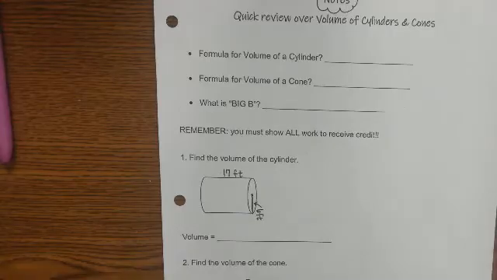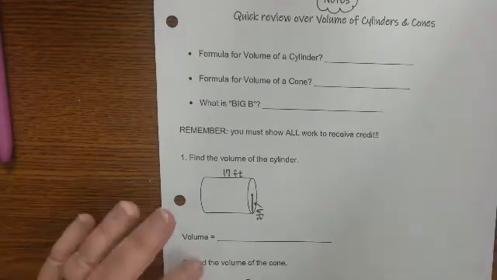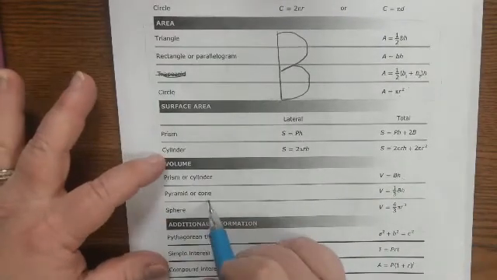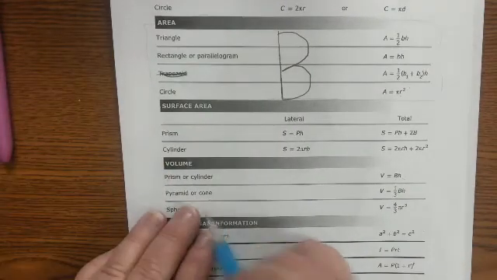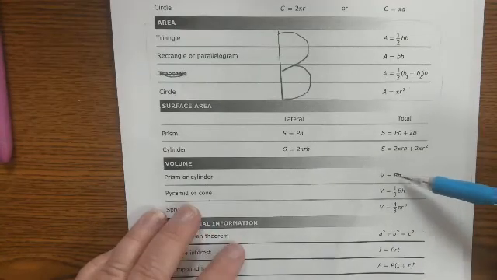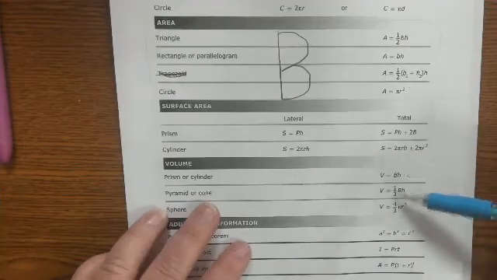All right. Remember that on our formula chart, we have volume formulas, and they are right here. And a cylinder is right here, and a cone is right here. The difference is that a cylinder is big BH, and a cone is 1/3 times big BH.